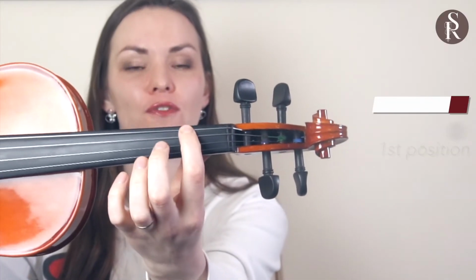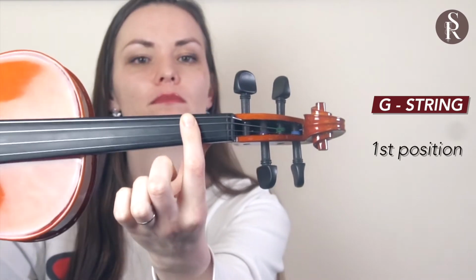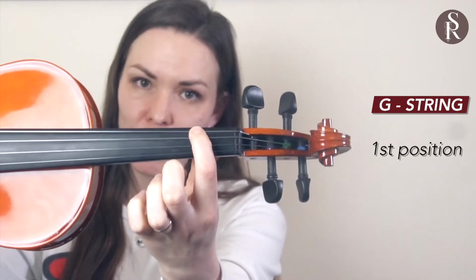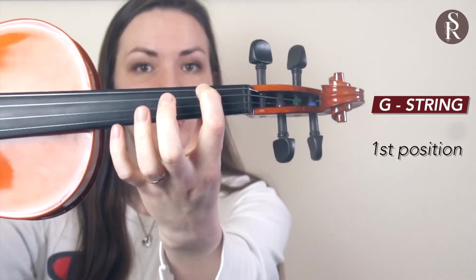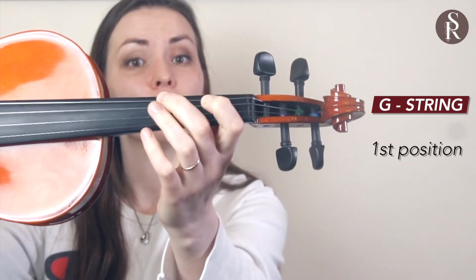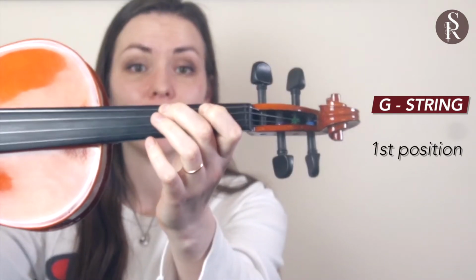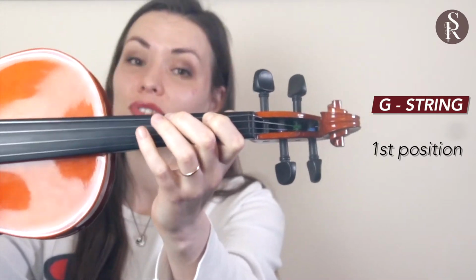So let's start then. I would like to start today from the 4th string. 4th string is the G3. So let's remember our pattern. After G goes, yes, right, A. So when I put my first finger in the first position on the G string, I play note A. When I put my second finger, I play B, right?